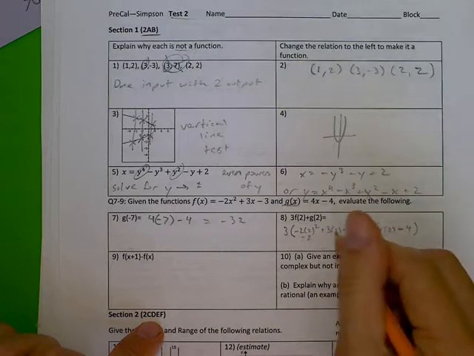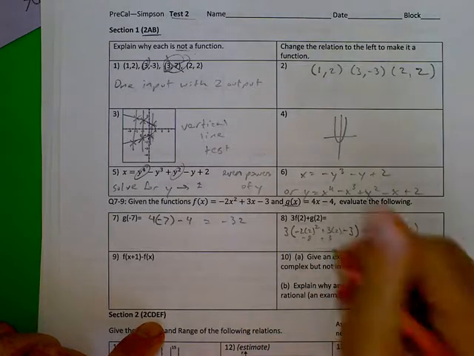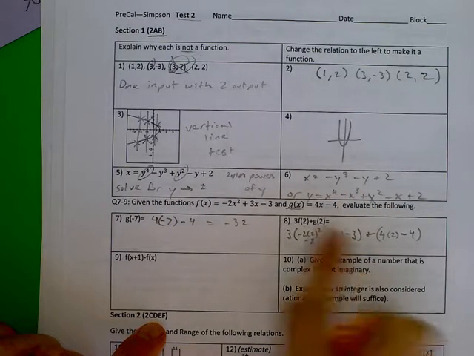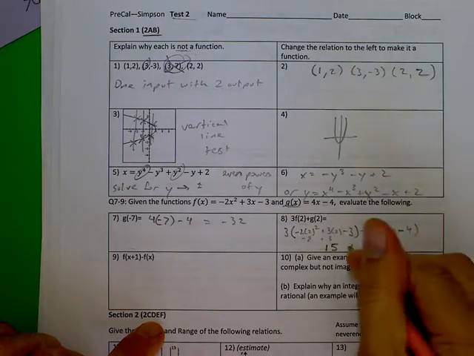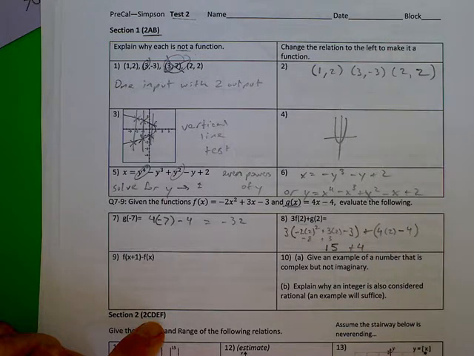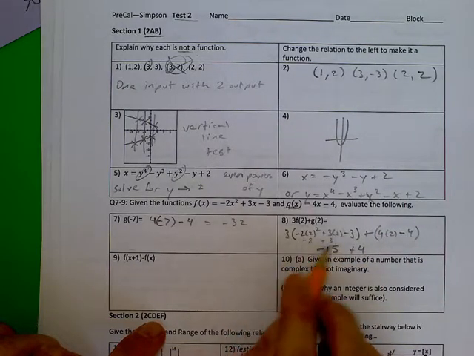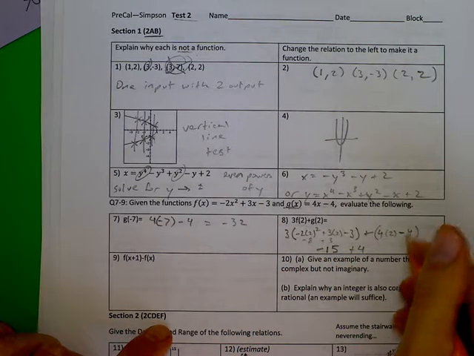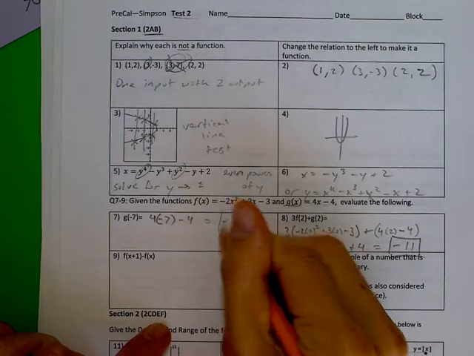3 times 2 is 6, 6 minus 3 is 3. So that's negative 5 times 3 is 15 for this left-hand side. And then on this right-hand side, that's 8 minus 4, which is 4. So 15 plus, sorry, this is negative 5 on the left-hand side. So that's negative 15 when I multiply it by 3. 3 times negative 5, negative 15. Plus 4 equals negative 11.